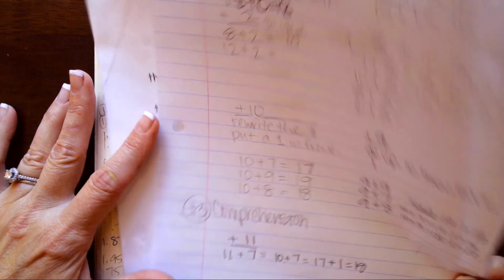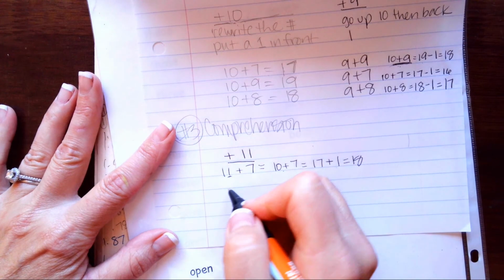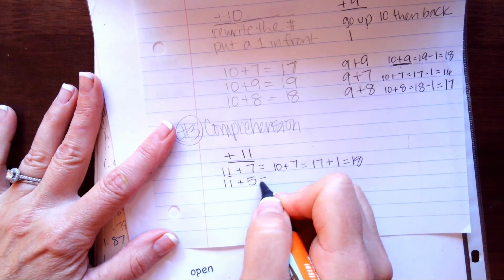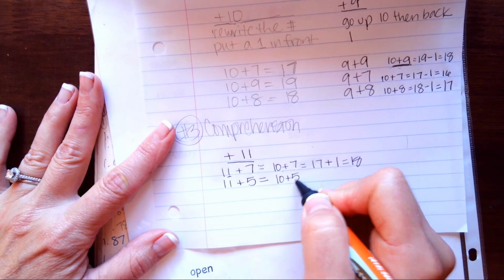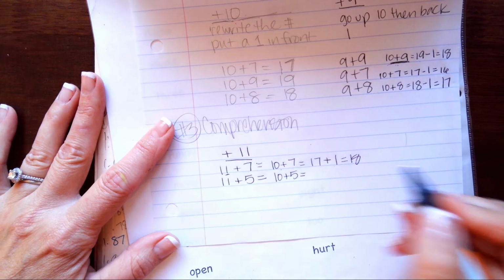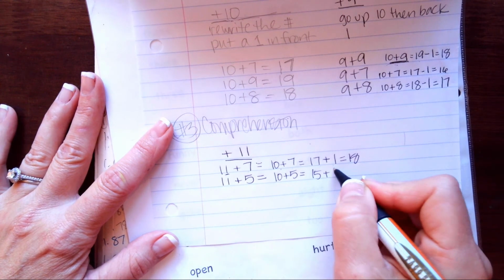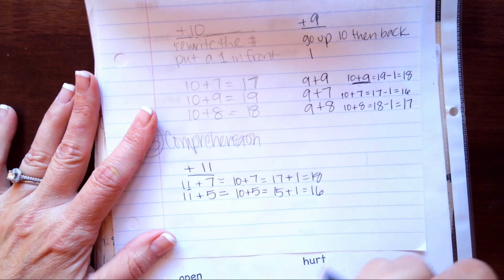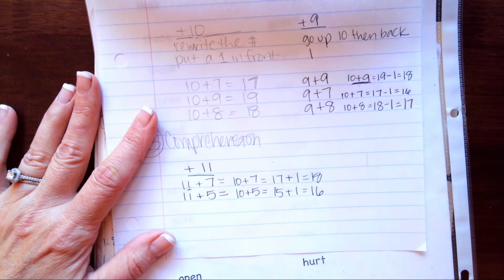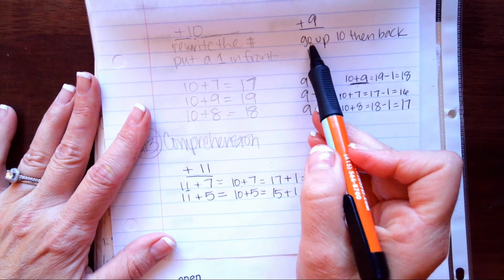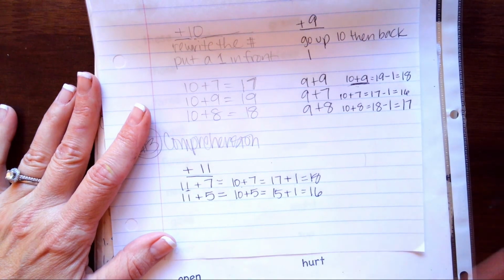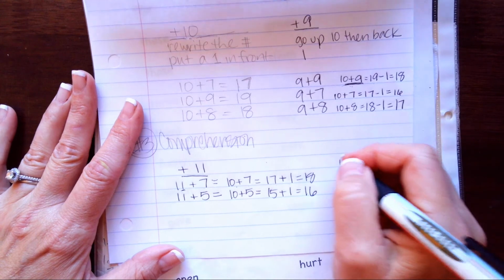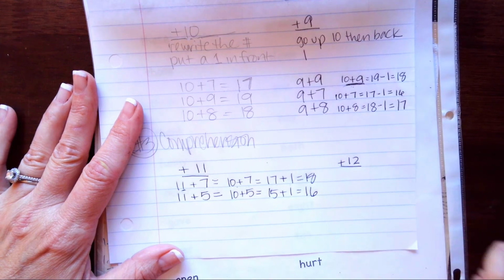So I'm going to do that one again. 11 plus 5. I'm going to use 10 plus 5 as my strategy. 10 plus 5 equals 15, plus 1 more equals 16. Now, I know that if I have this plus 10 strategy, I could use it for plus 9. I can use it for plus 11. I can use it for plus 12 as well.